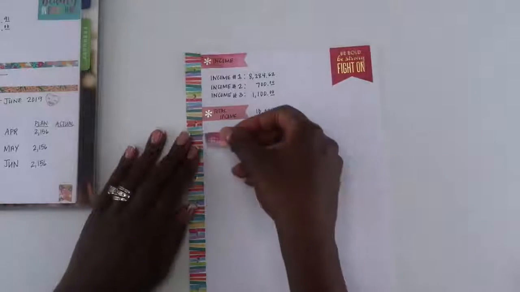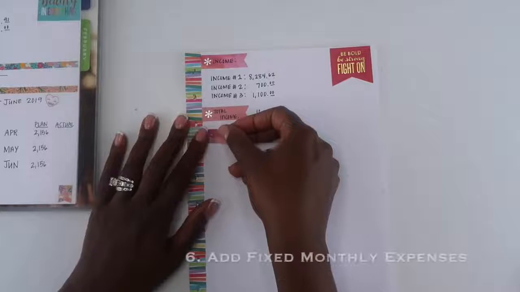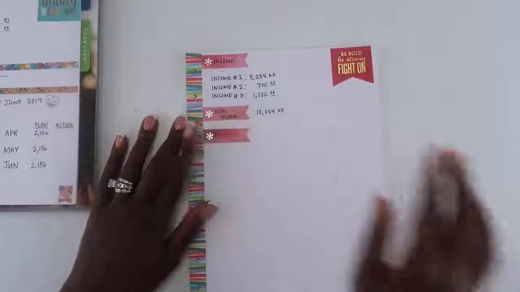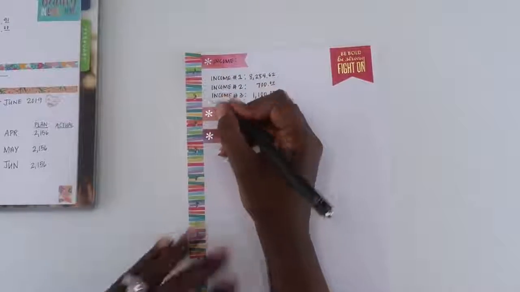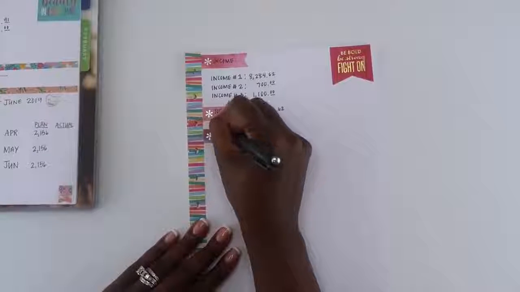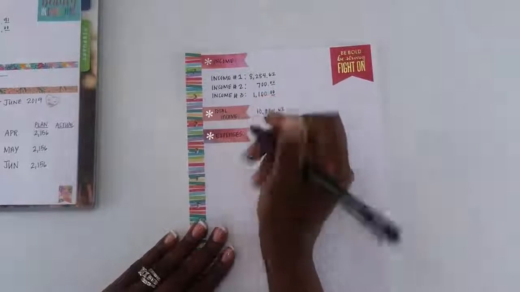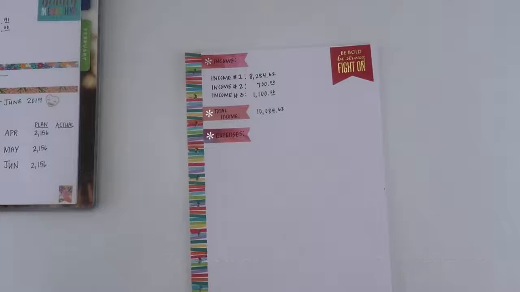After you have added all of your income, the next step is to add your fixed monthly expenses. Your fixed monthly expenses are your essential monthly expenses, meaning that these are the things that you absolutely have to pay to survive. If you have never budgeted before and you don't even know where to start with your expenses, then I would suggest to look at your bank statements for the last 3 months. Go over them and look at each transaction and see if you can put it into a particular category.